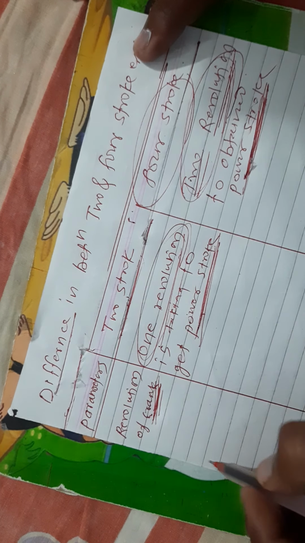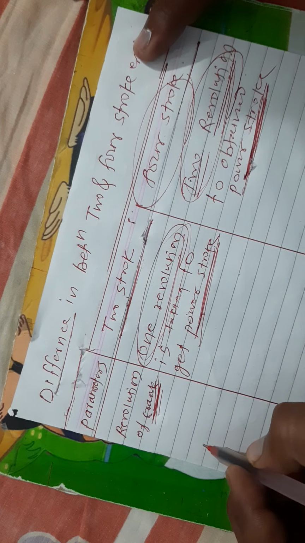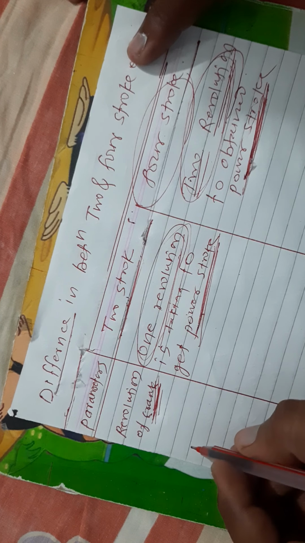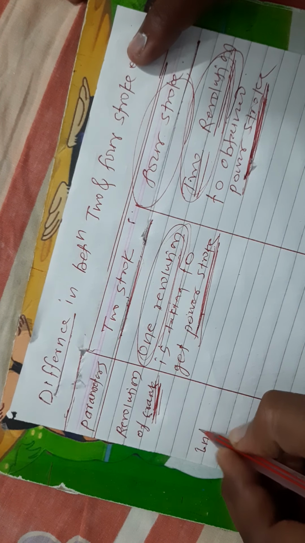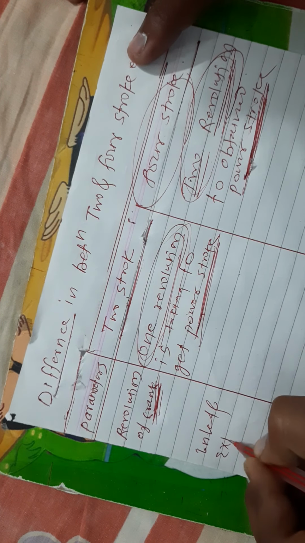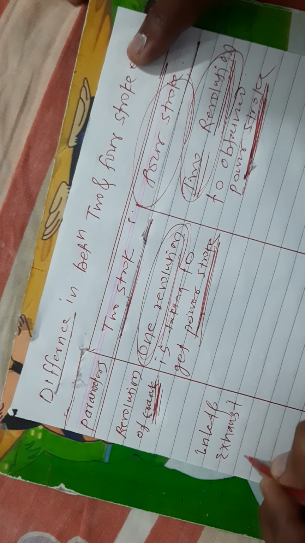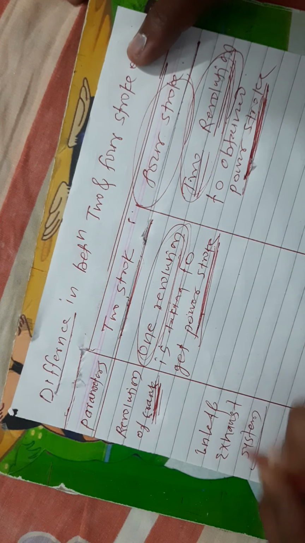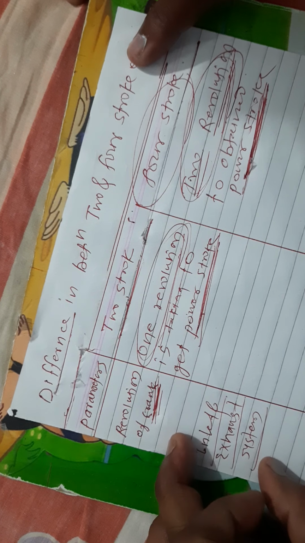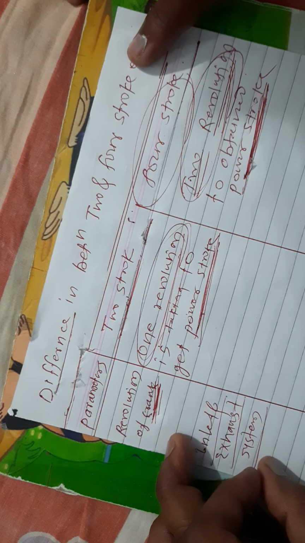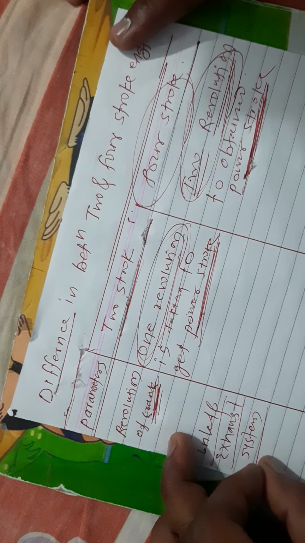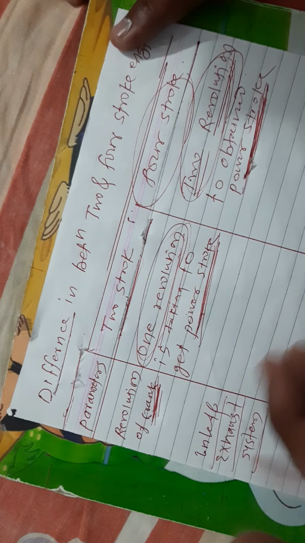So now, my dear students, our next parameter is inlet and exhaust system. So see, this is the second parameter on which we have a chance to differentiate our two-stroke engine and four-stroke engine. So see, inlet and exhaust valve. So we have engines having an inlet system and outlet system.